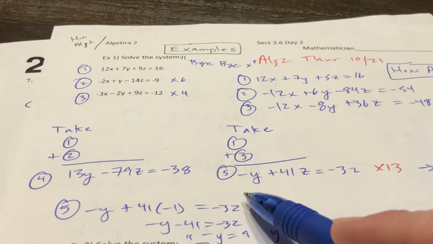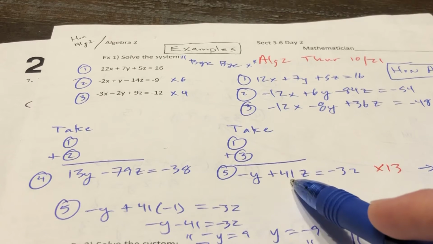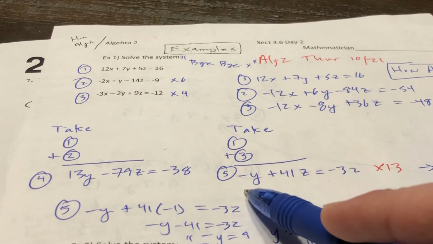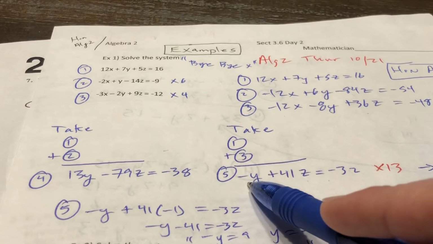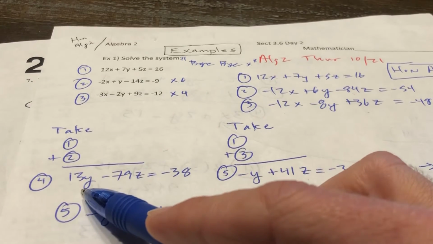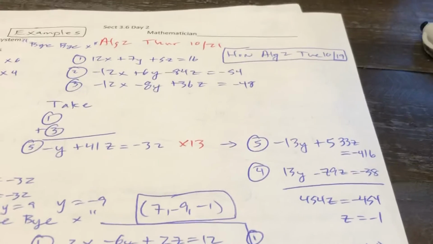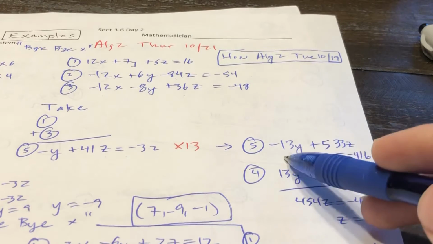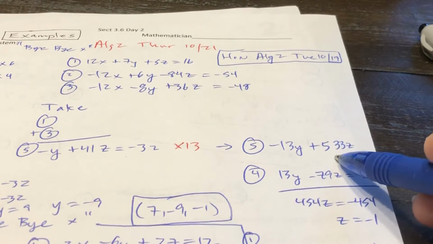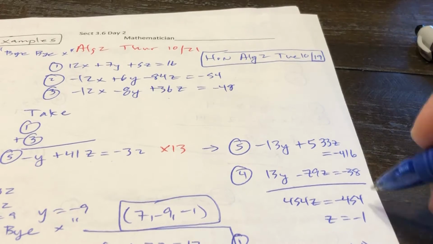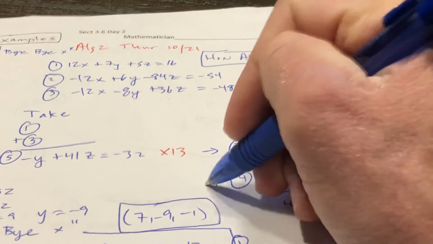So the y's are much easier to get rid of unless you want to multiply that by 79 and that by 41. If I multiply this equation by 13, then I'll have a negative 13y with a positive 13y. That'll be great. So I multiply equation 5 by 13 and I ran out of room. Okay, negative 13y plus 533z, goodness, equals a negative 416. The y's are opposite, so I put them together through addition.